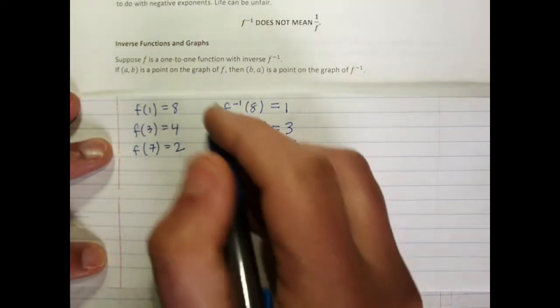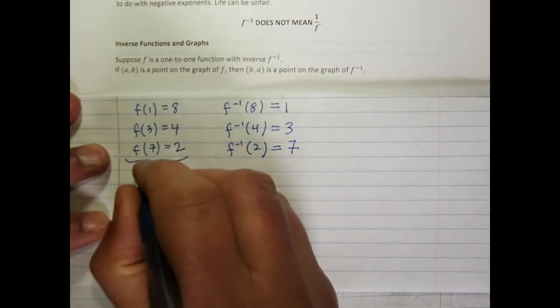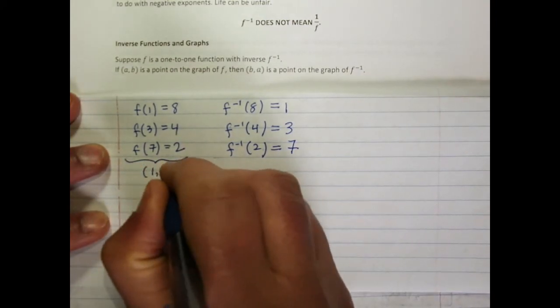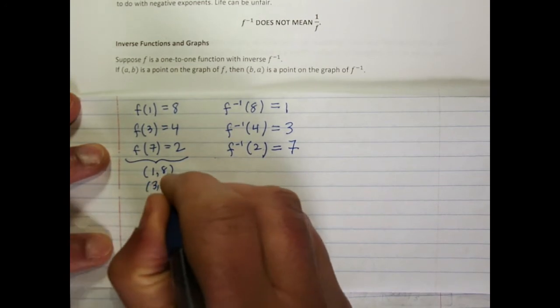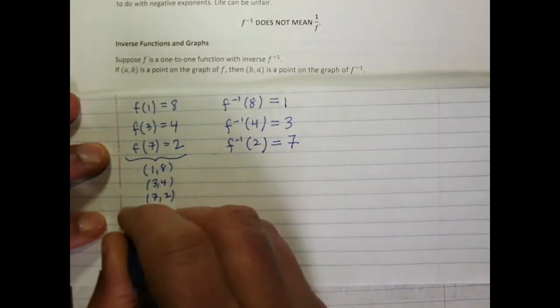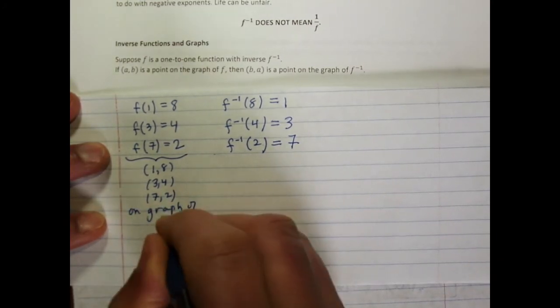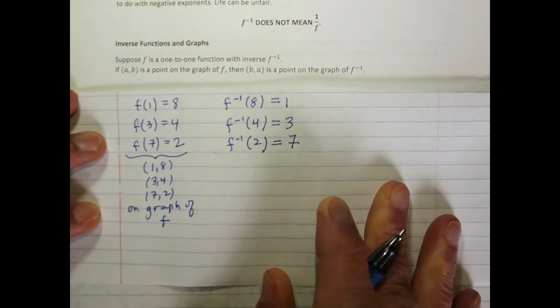If I take these same values from that exercise, here we're saying that (1, 8), (3, 4), (7, 2) are points on the graph of the original function f.